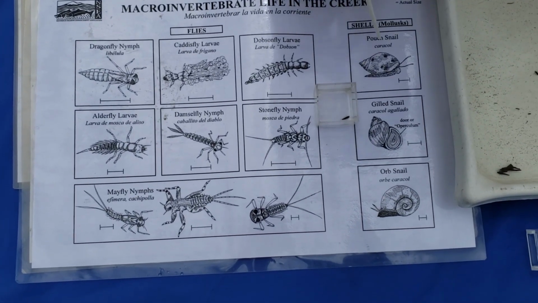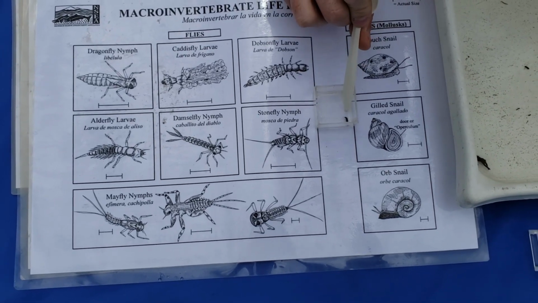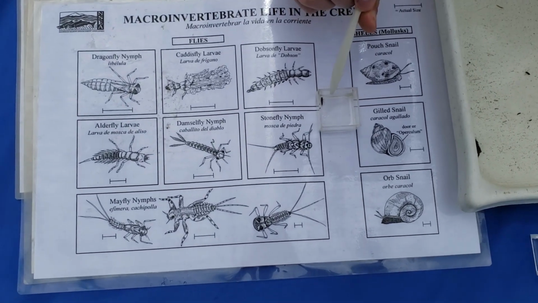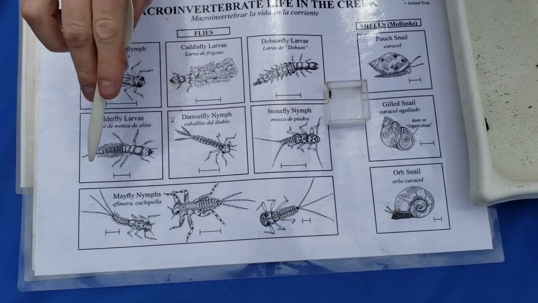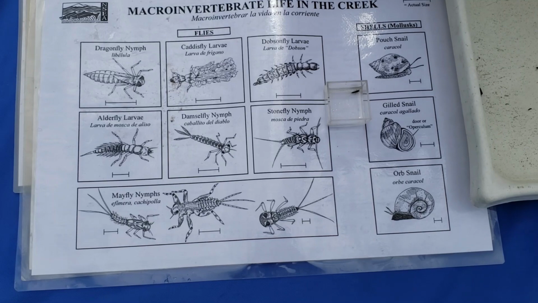It's moving pretty quickly. Once it stops, you might be able to see the number of tails that it has on the back of its body. If you can count those, I count 1, 2, 3 tails. So let's check it out here. Which category has 3 tails? I'm looking at either a damselfly nymph or a mayfly nymph.